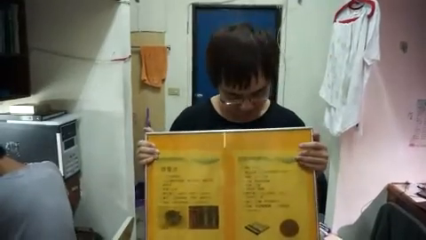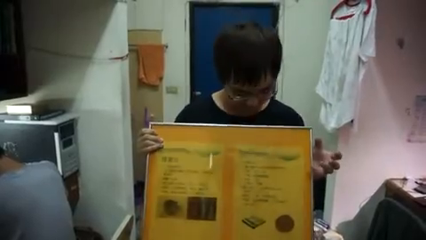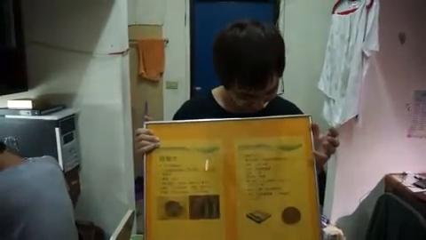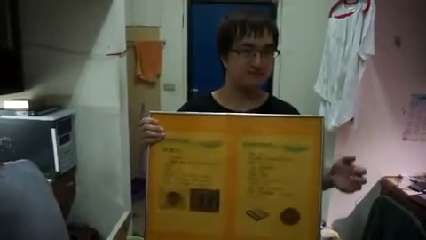The rechargeable lithium battery is made by lithium in the battery.